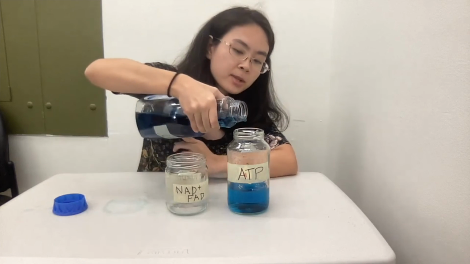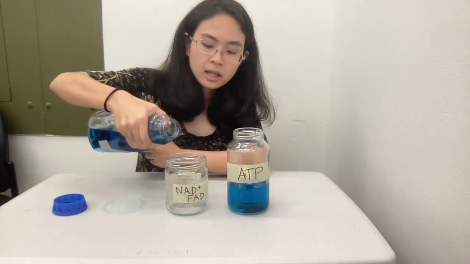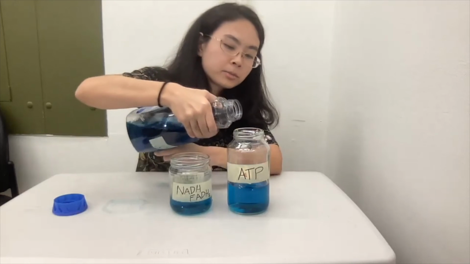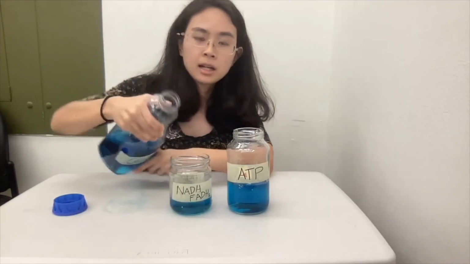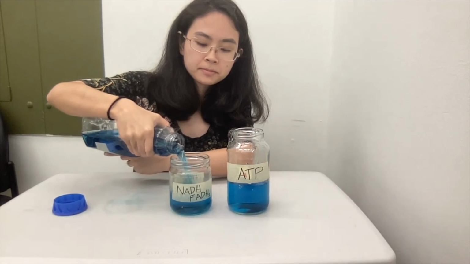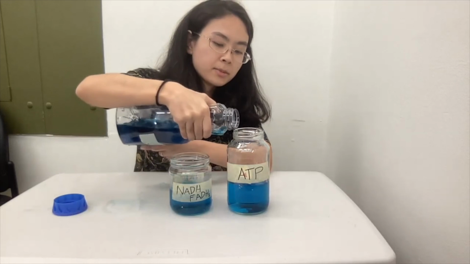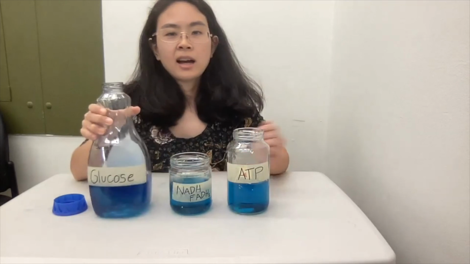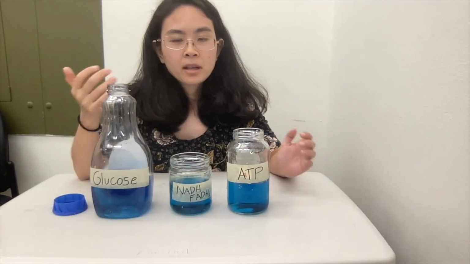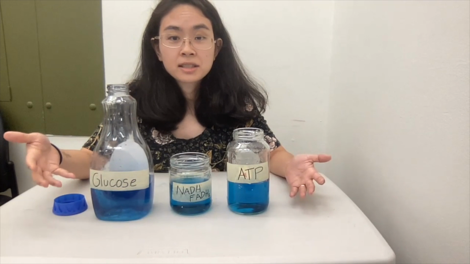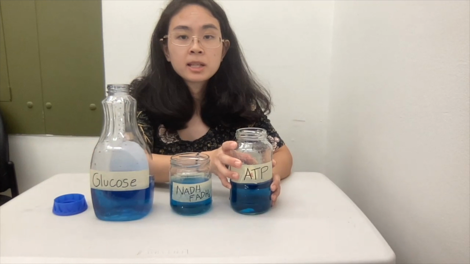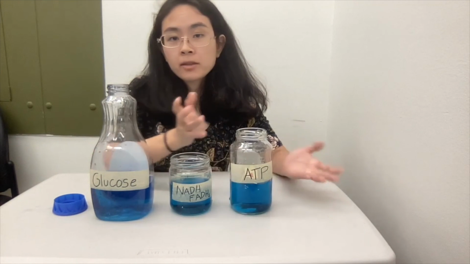So let's do that. Let's make a little more ATP, and we'll make some NADH. A little more ATP, a little more NADH, a little more ATP, a little more NADH. I think you get the idea. This is obviously a lot less efficient than cellular respiration because we're only making a little bit of ATP at a time. But it's better than nothing.